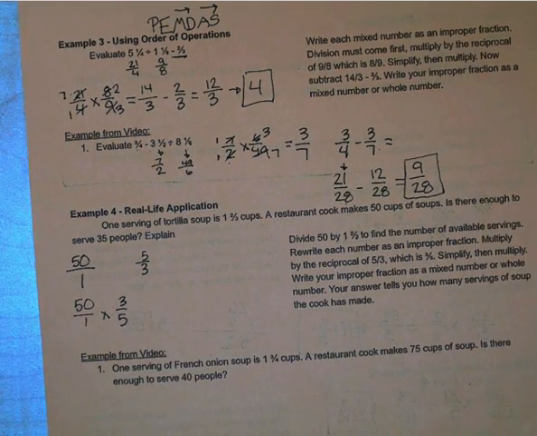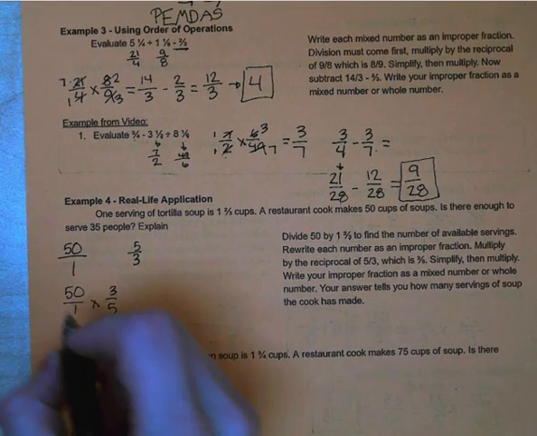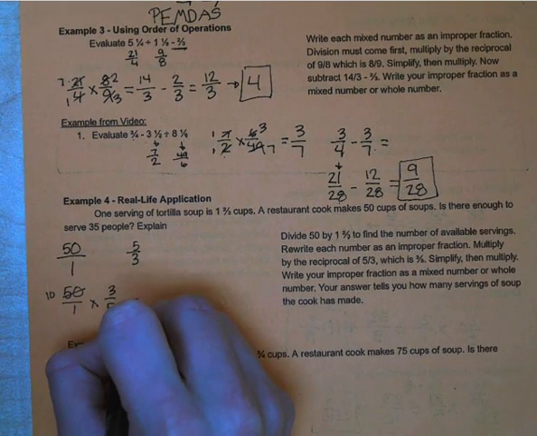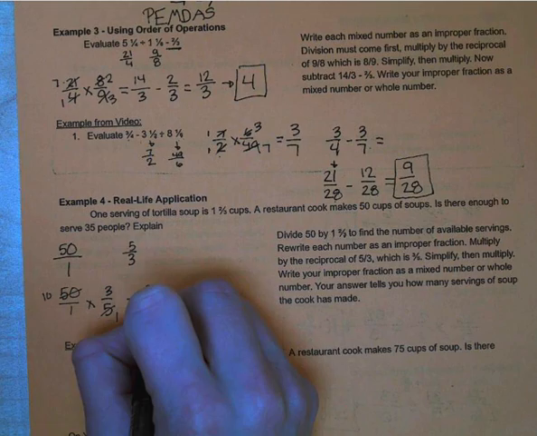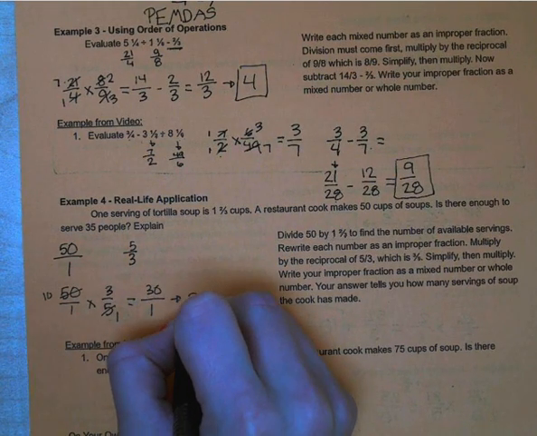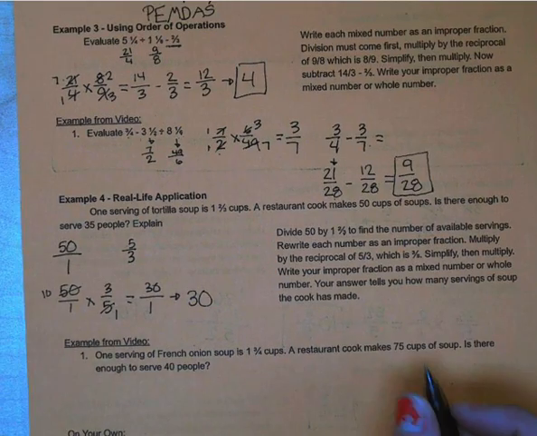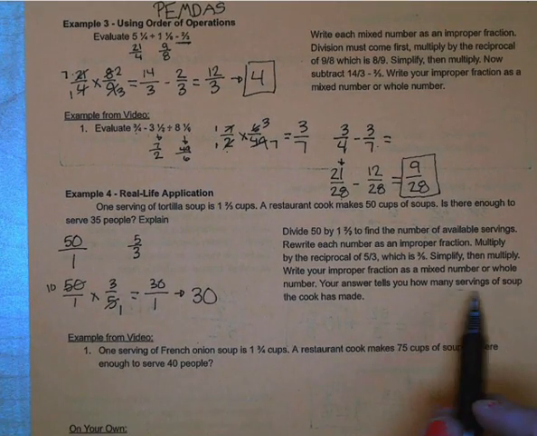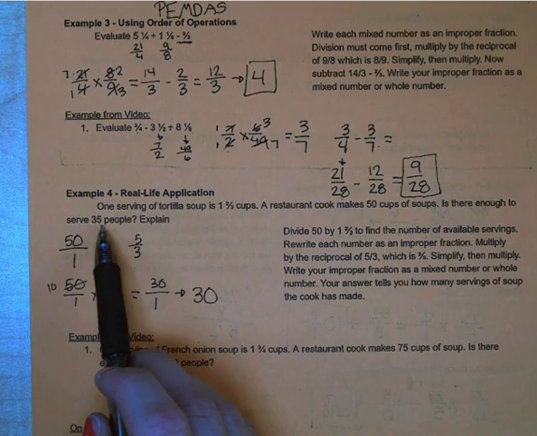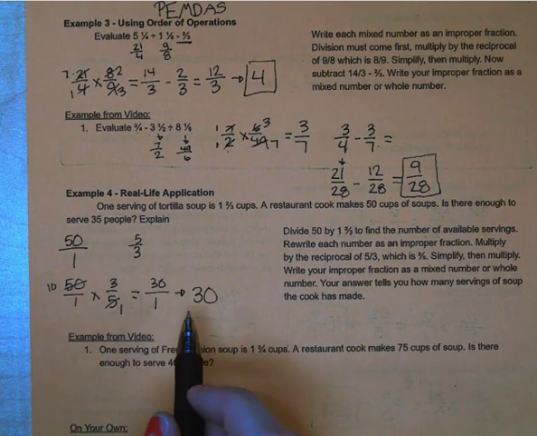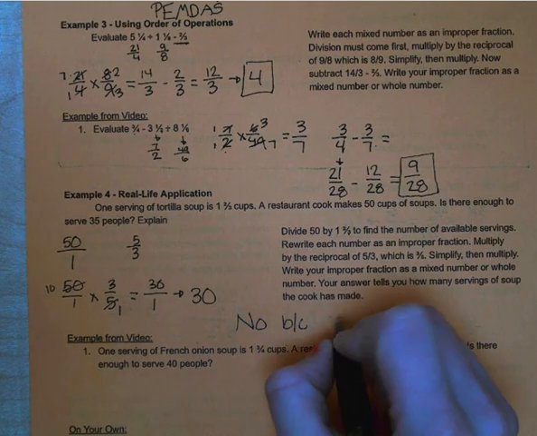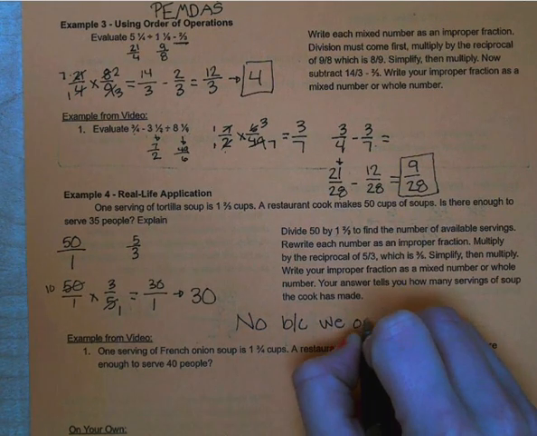We can simplify diagonally. So 50 divided by 5 is 10. 5 divided by 5 is 1. 10 times 3 is 30. 1 times 1 is 1. We can simplify 30 over 1 as 30. So our answer tells us how many servings of soup the cook has made. Well, our question asks, is there enough to serve 35 people? Our final answer for this would be no, because we only have 30 servings.